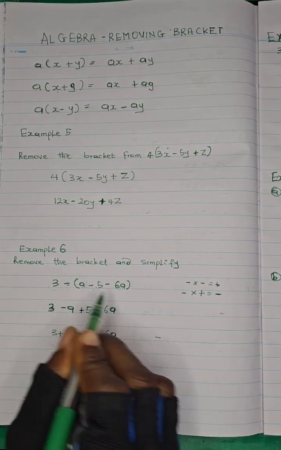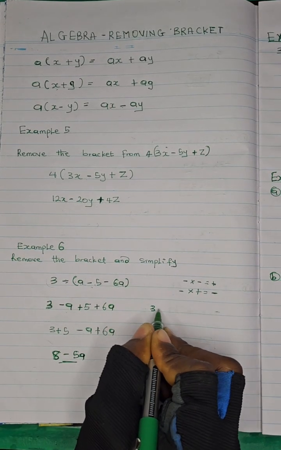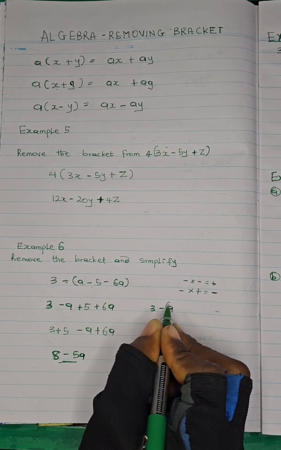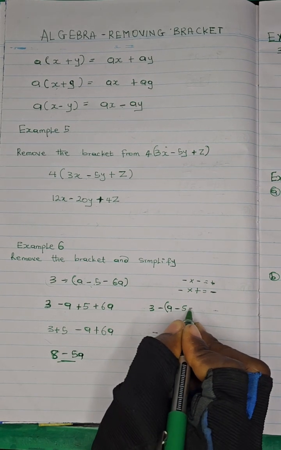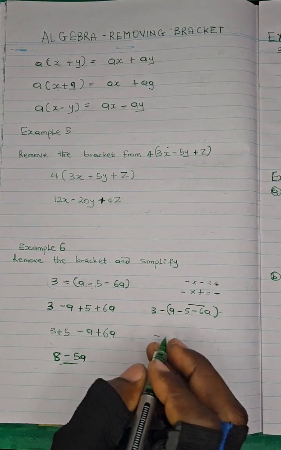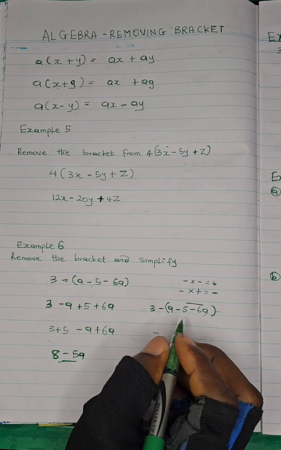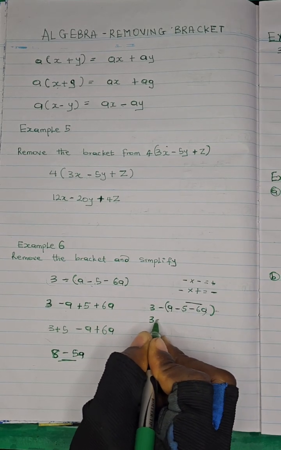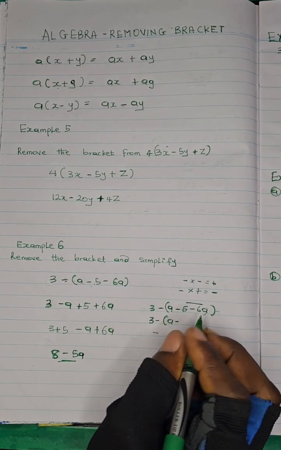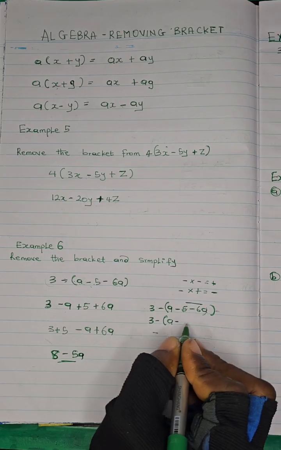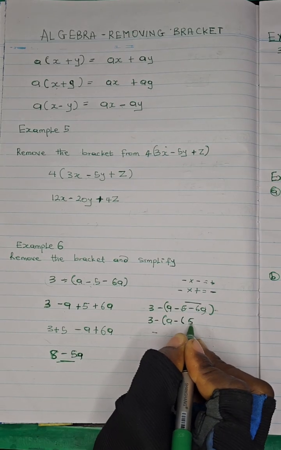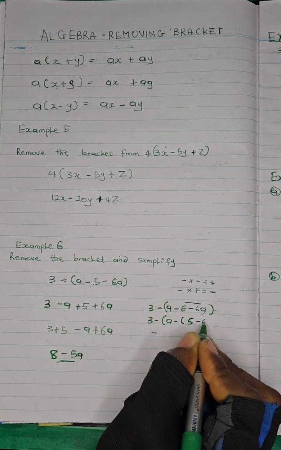So let me change this expression to something like this. 3 minus a, this will be in bracket, minus 5 minus 6a, and then let me put a bar here. This bar simply means that this is also another bracket. Let me write it as 3 minus a minus, mind you, this bar only takes care of these two. Are we together? So in this case it will be another bracket again, 5 minus 6a.